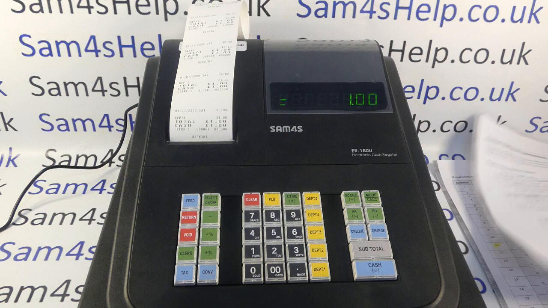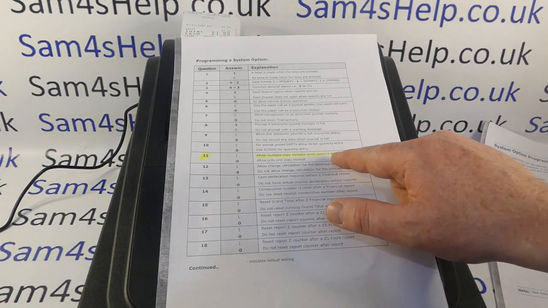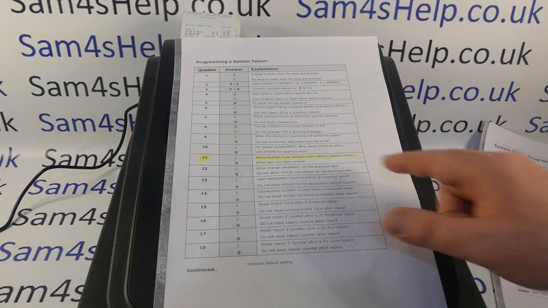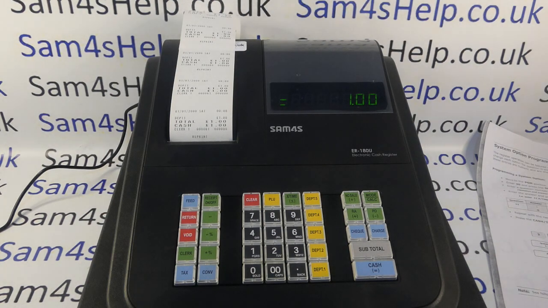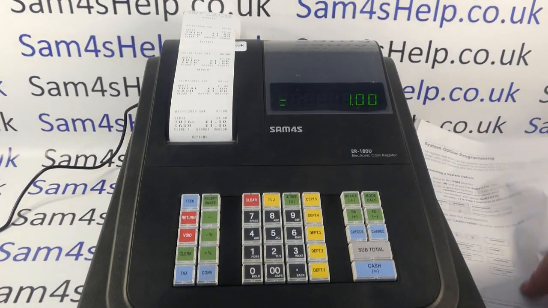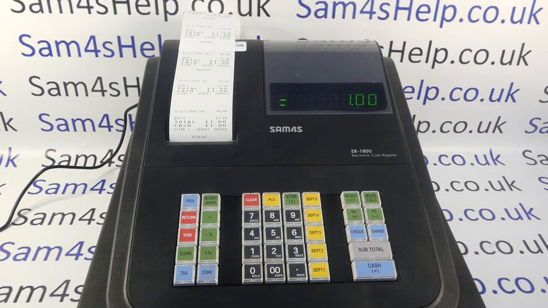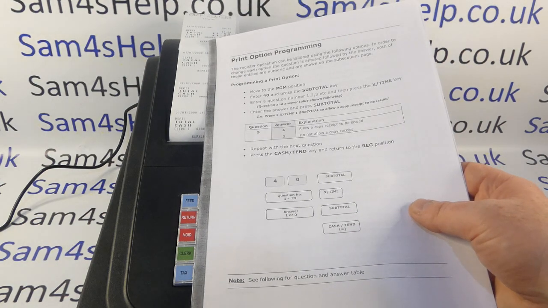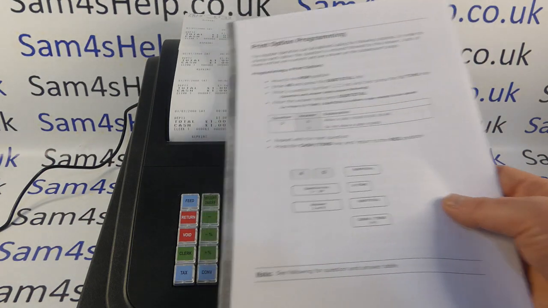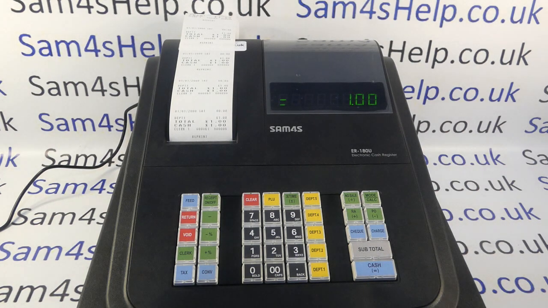Now, what it says in the manual here is that you can deactivate that by going into print options. So if that doesn't work for you, you might also need to look at the print options, because there's a conflicting print option. But if you've not done any advanced programming on the machine, that should do the job for you. Print options are either just before system options or just after it in the manual. It's a similar looking thing, but it's a different set of rules to do with printing rather than overall rules on the till.